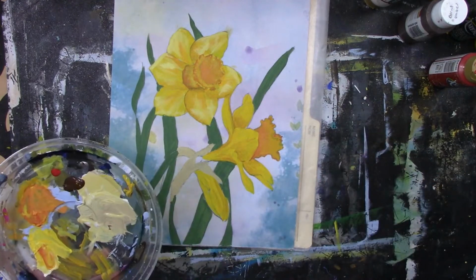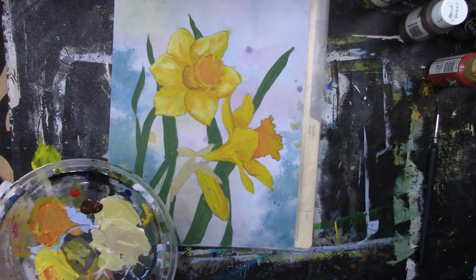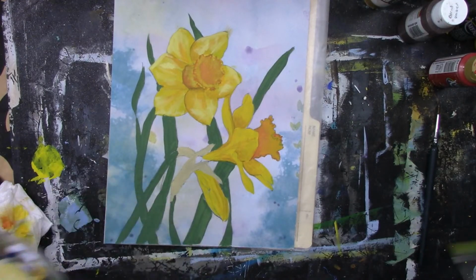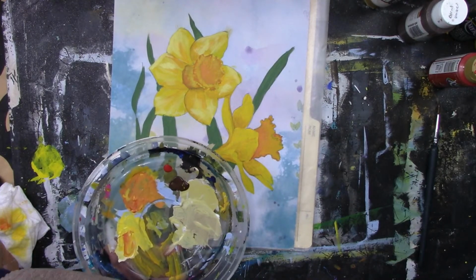Okay. Then some yellow, the light yellow that we have. Let's see, we'll make up some more.